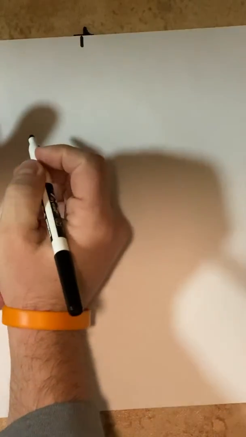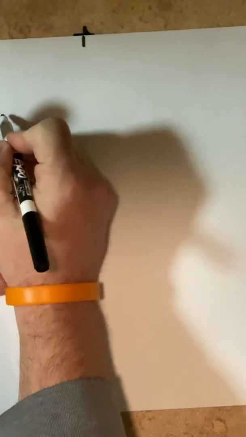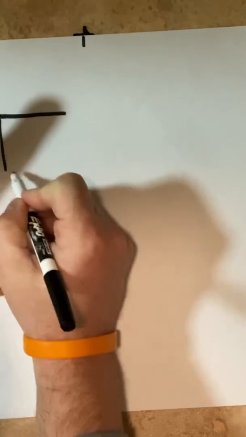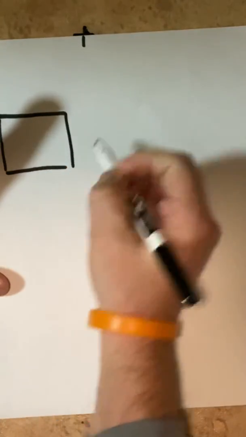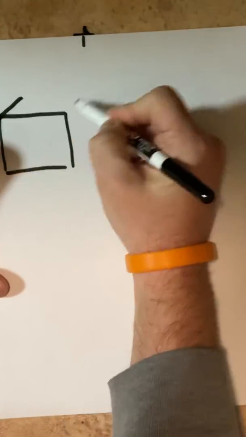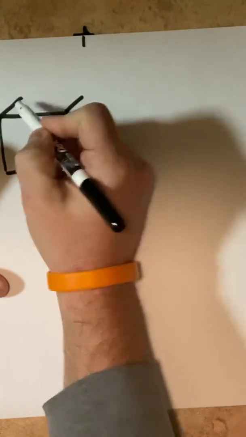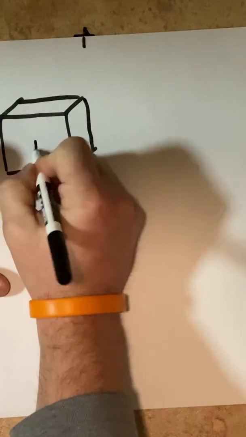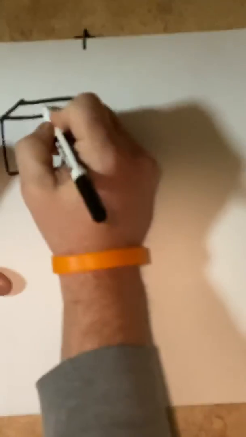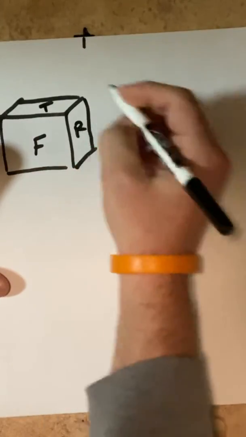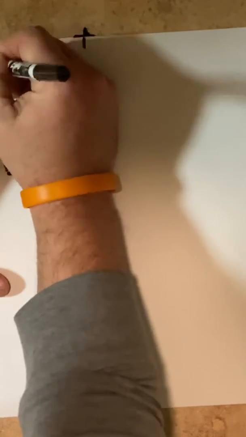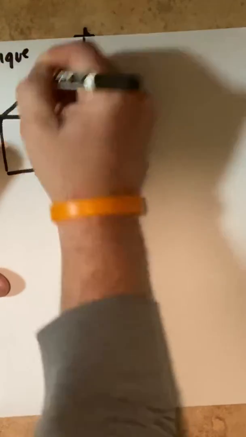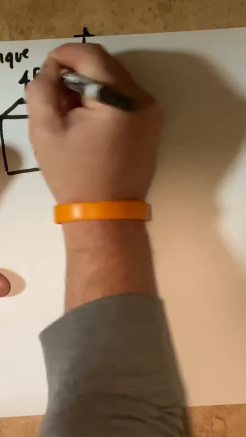The drawings that we talked about today were what was called oblique. It had a normal front, and then the angles got projected back at a 45-degree angle, giving us something like this. This represented the front, this was the top, and this was the right. It was called oblique. 45-degree angles.